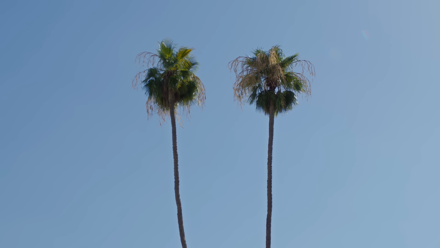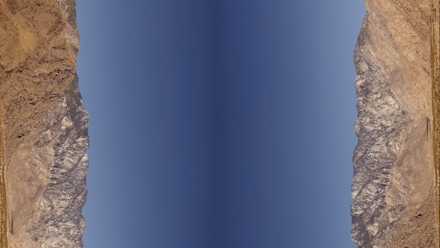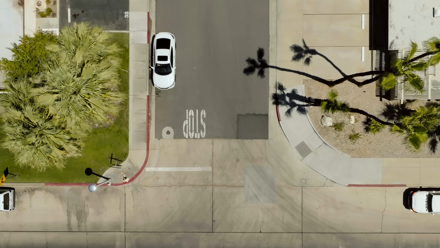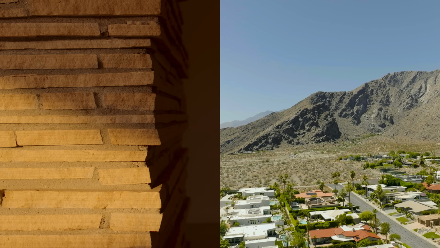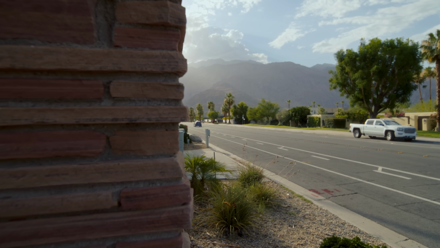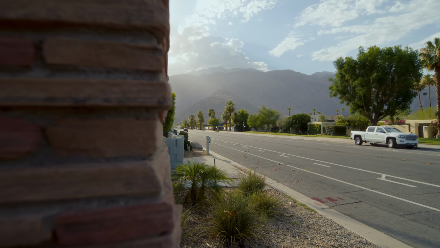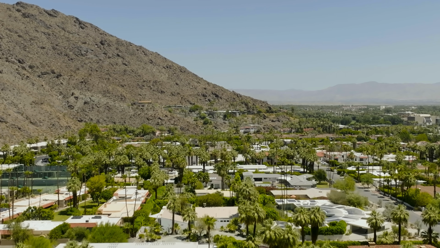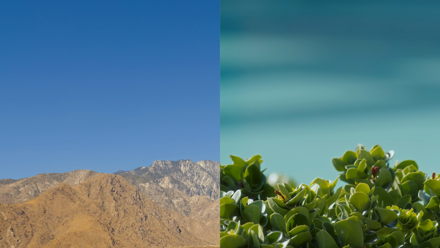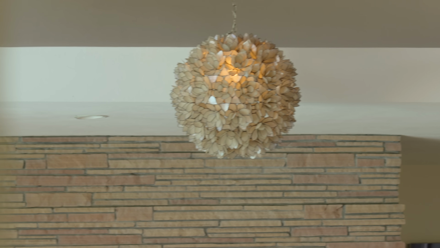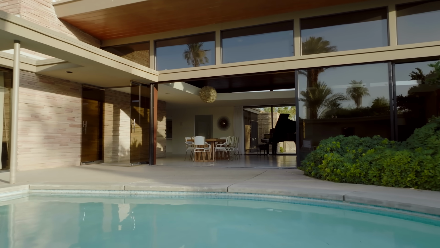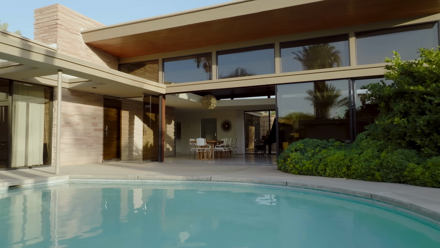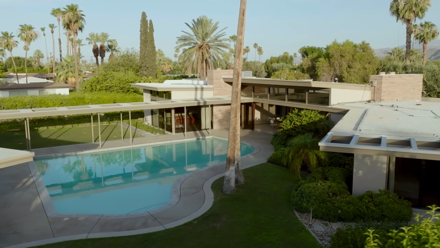Everything is done in deference to the mountains. When you drive through Palm Springs, you'll notice the colors tie into the color of the mountains. The unity between nature and architecture, that is the gist of what Palm Springs is about. You can see how the flagstone continues from inside to out.